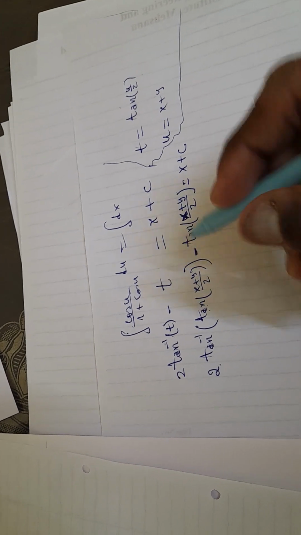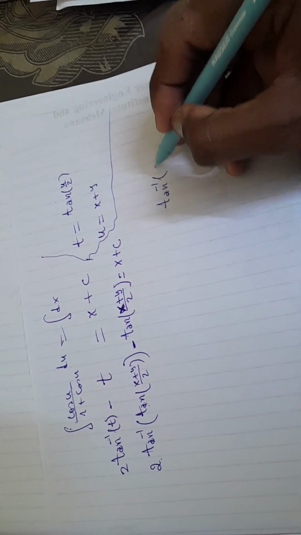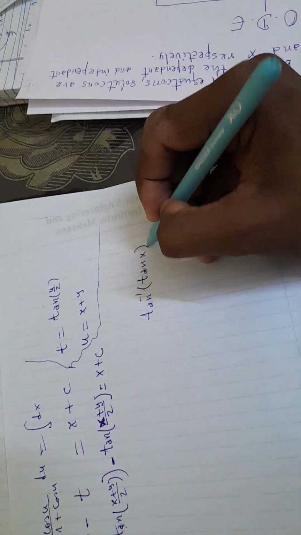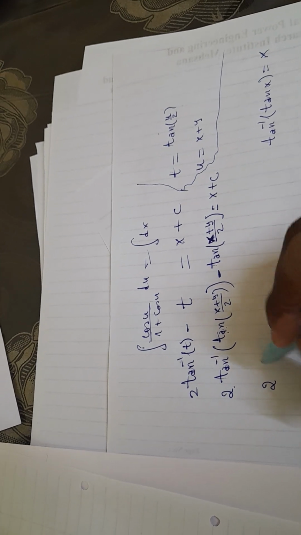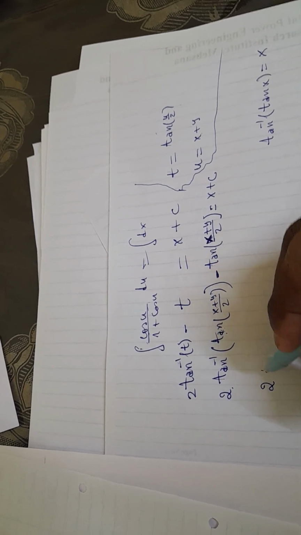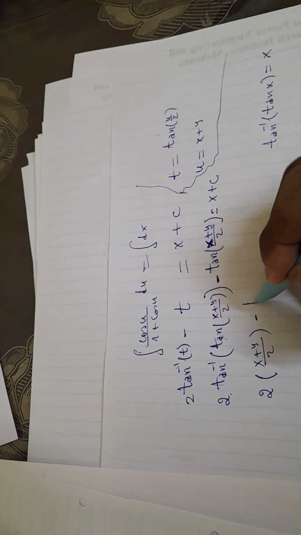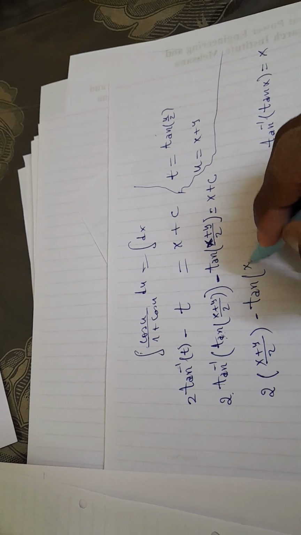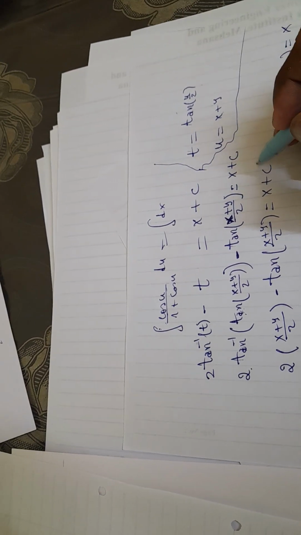What you have to do here is this: whenever I have tan inverse of tan of x, it's equal to x for any value of x. So this will be 2 times (x plus y) upon 2 minus tan of (x plus y) upon 2 equal to x plus c.